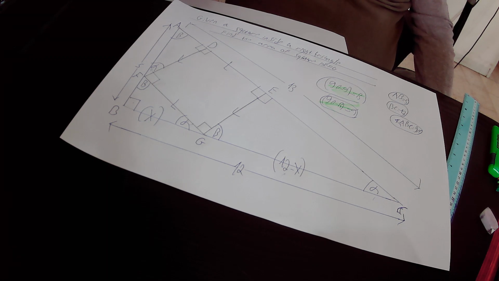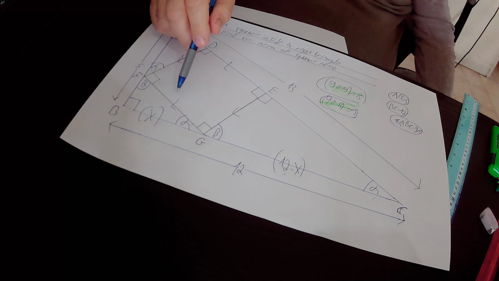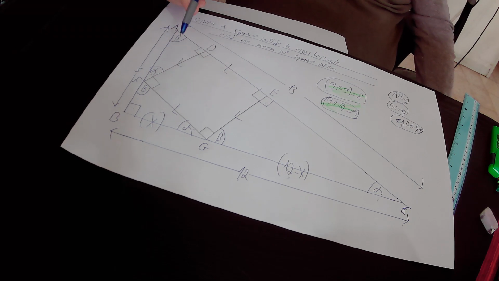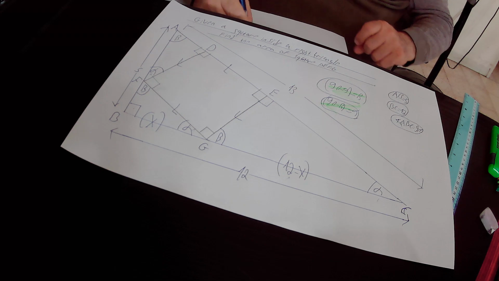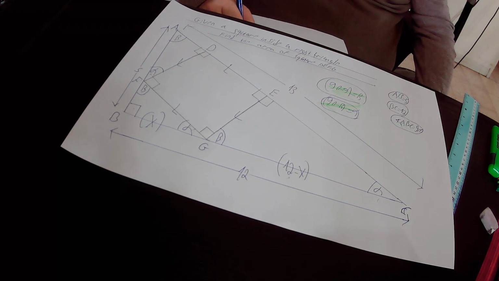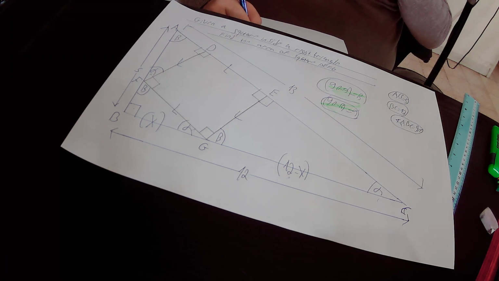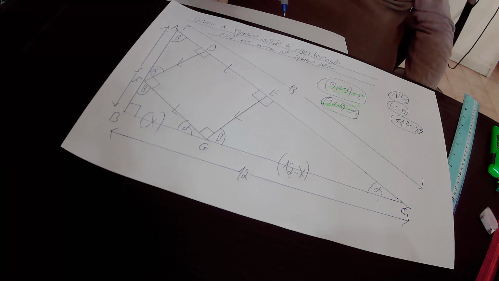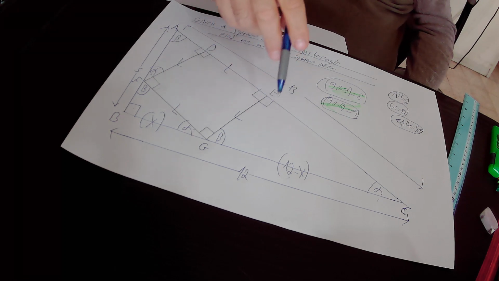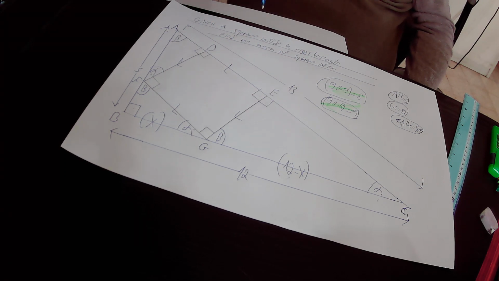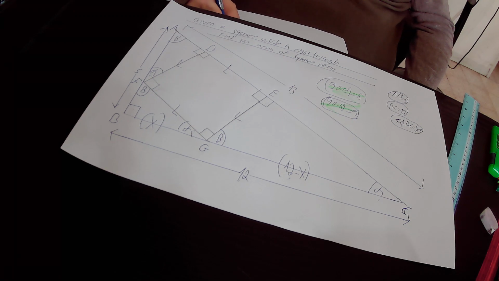X over L in the right triangle FBG is equal to 12 over 13 in the right triangle ABC.